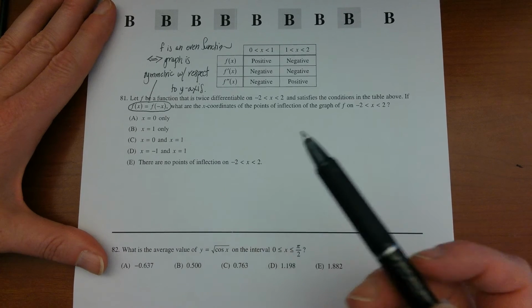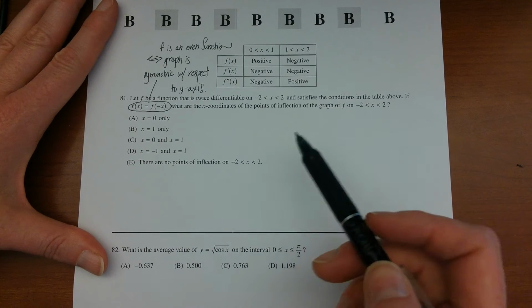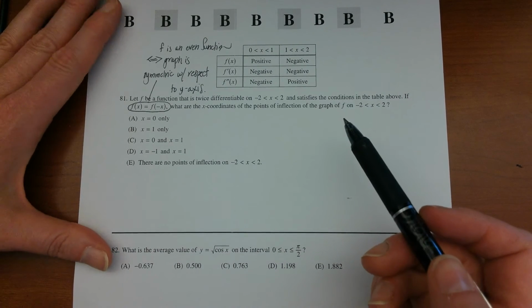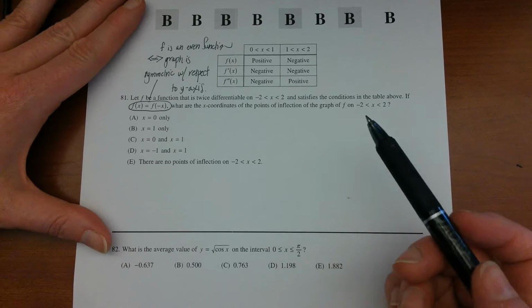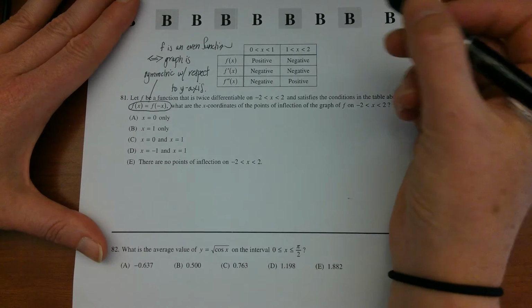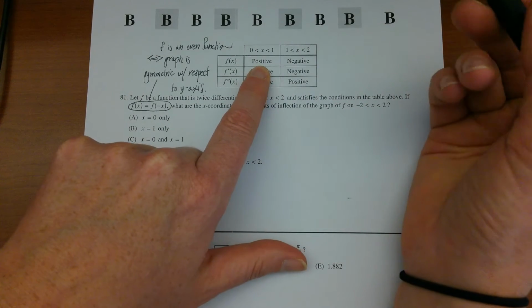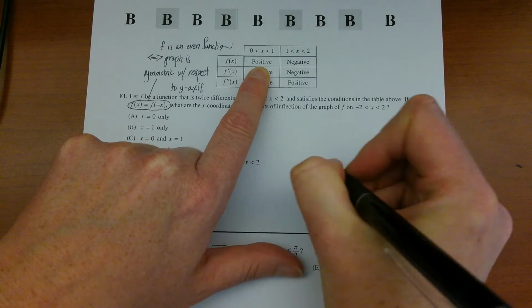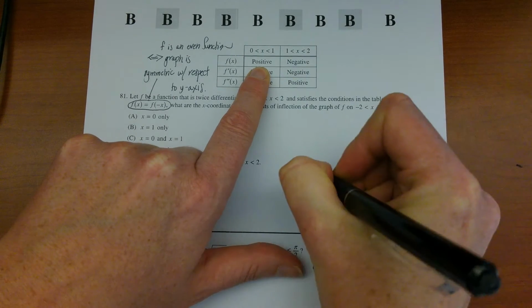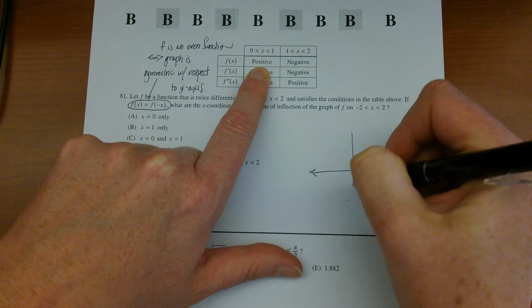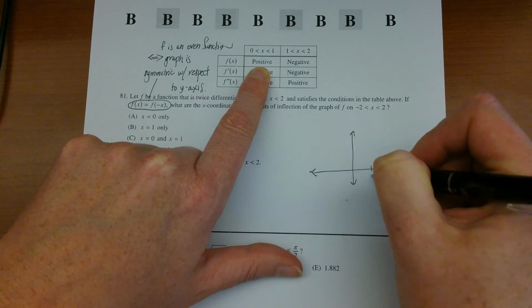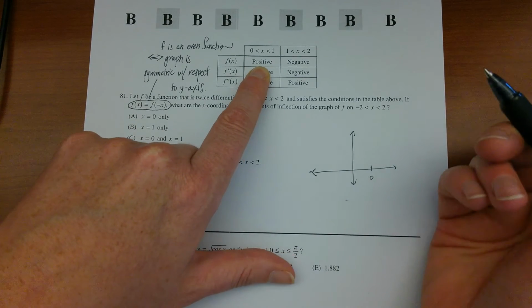So I'm going to show you the long version, and then when we're done, I'll do the whole, oh, in hindsight, this could have been a lot easier version. But for this problem, basically, from 0 to 1, let me draw an ugly little picture here. Okay, so from 0 to 1, we know 3 things.